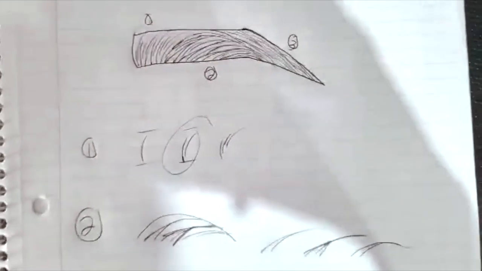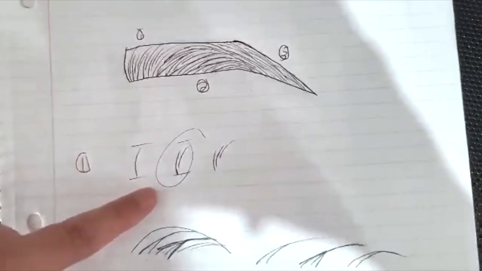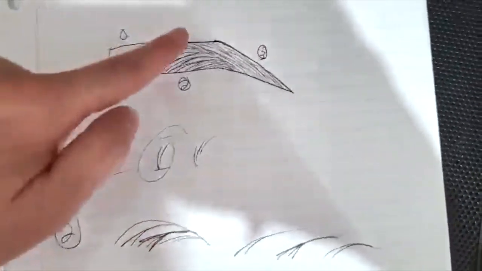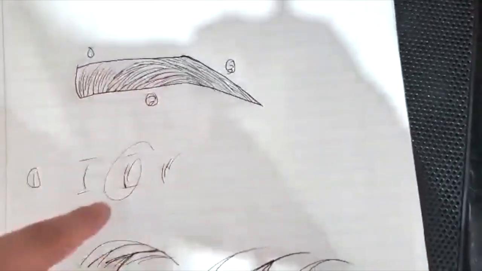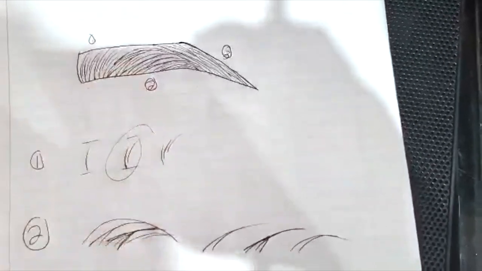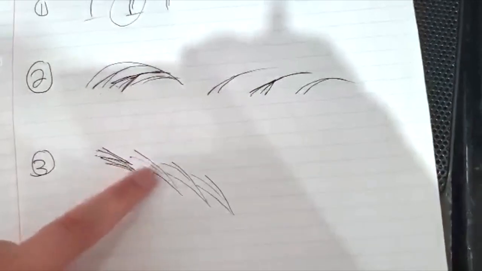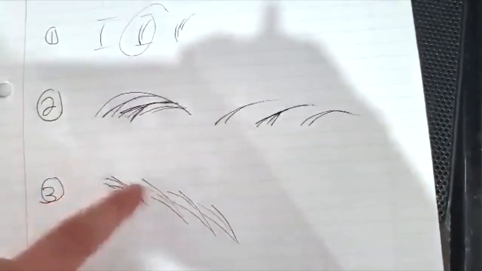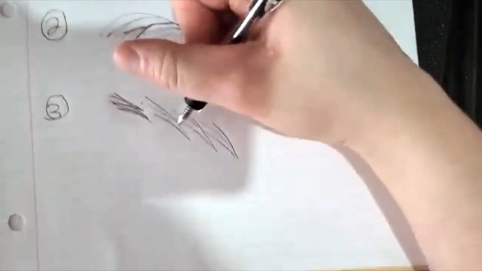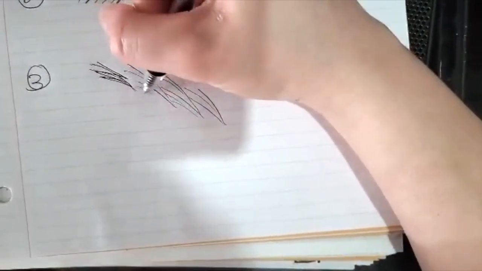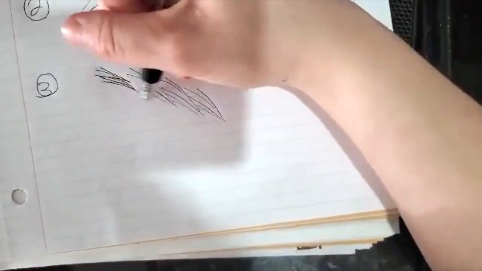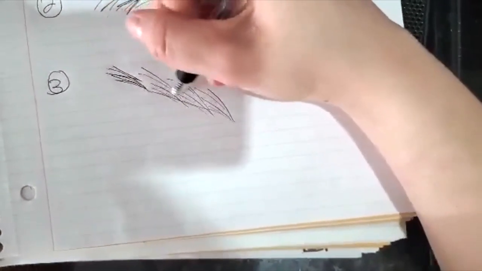So again, section number 1, we're utilizing 1, 2, and 3 groupings. And then section number 2, we're utilizing a lot of our Y's and then filling in the spaces with our 2 and 3 groupings, but usually 2. And then section number 3, we're doing our W's. And then again, filling in the spaces in between with our 1, 2 groupings, 1, 2 groupings, just like that.